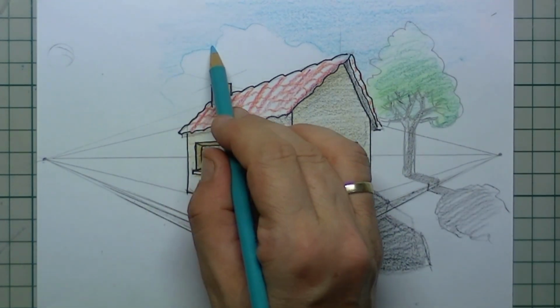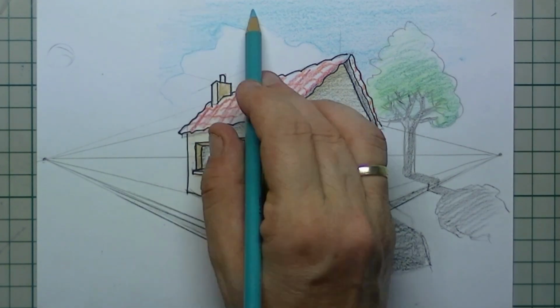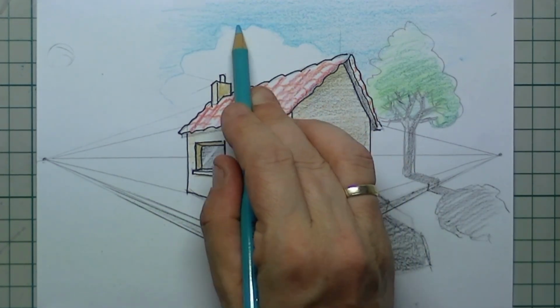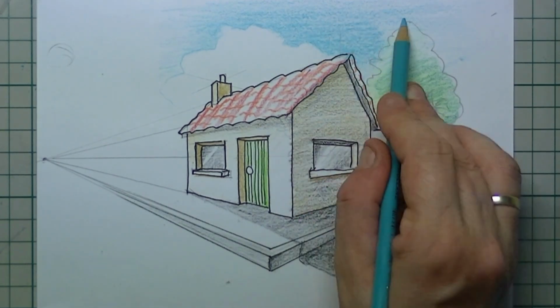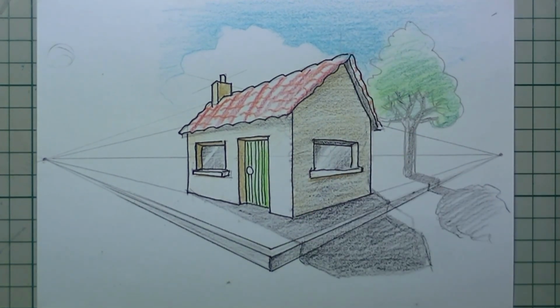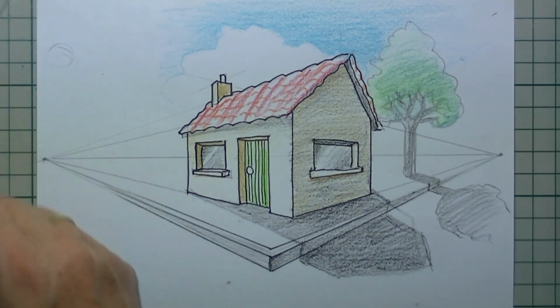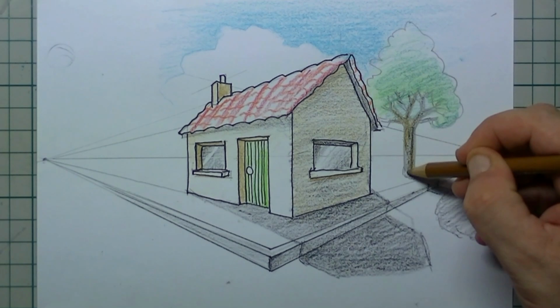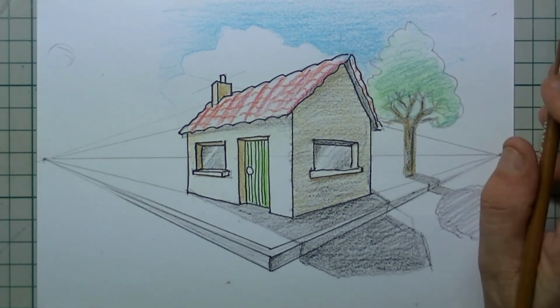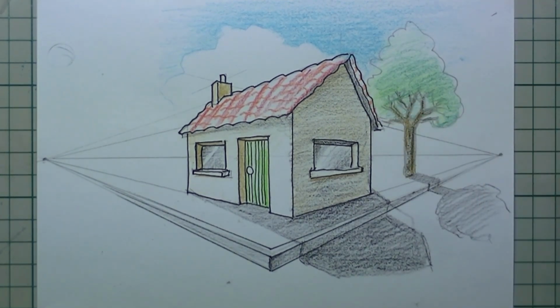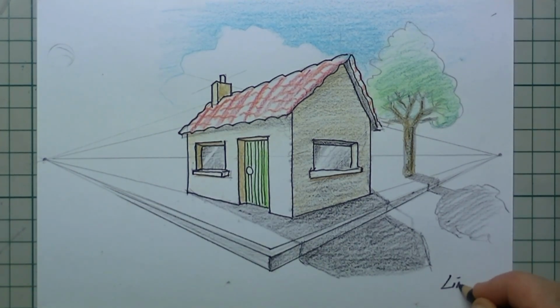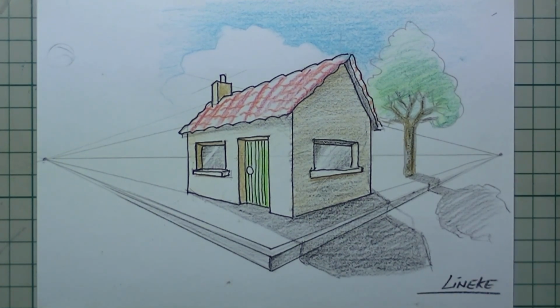And you can see the more you add and the more you continue coloring in your drawing and putting in shadows and those kinds of things, it will get more and more alive, and the drawing will be more and more realistic. I will keep it up to here, make you do the rest, and I wish you all the luck on your perspective 3D drawings.